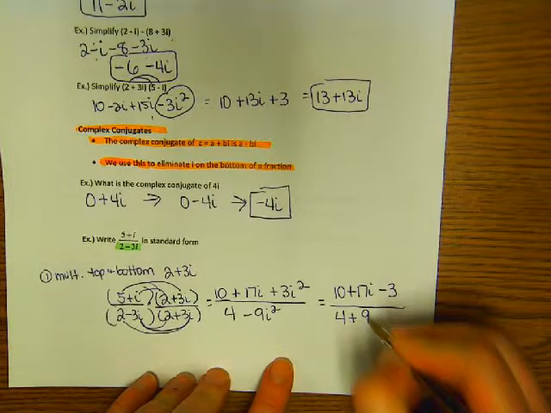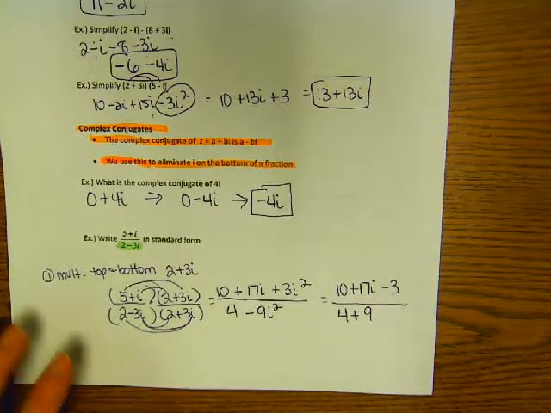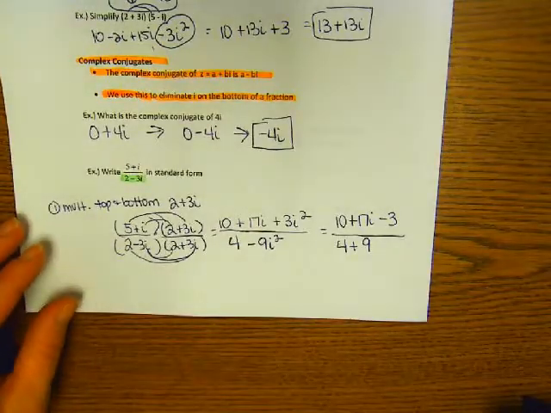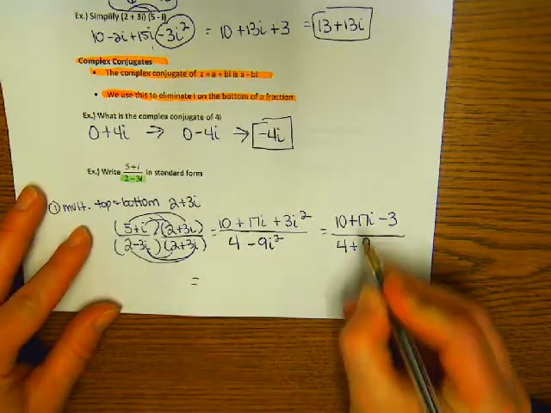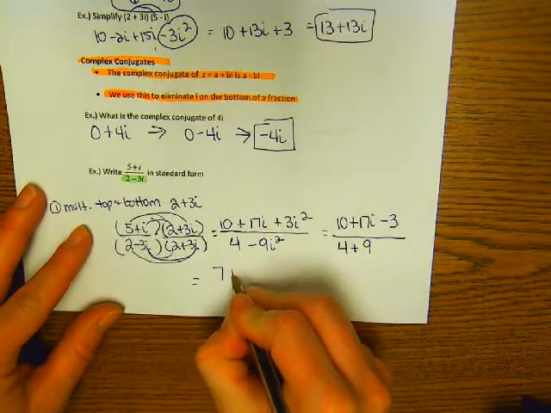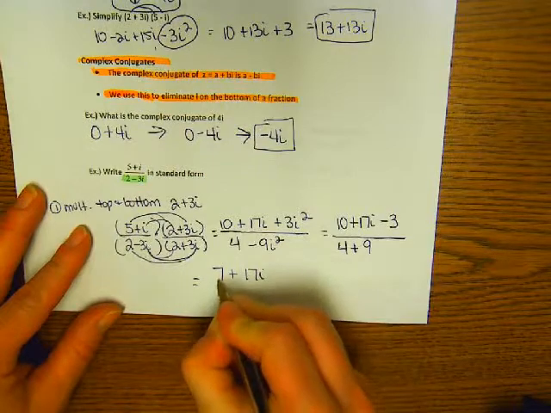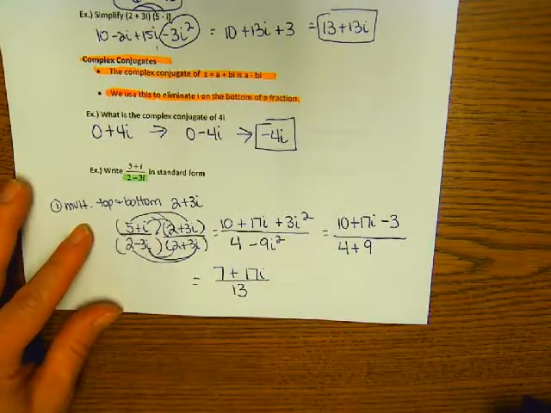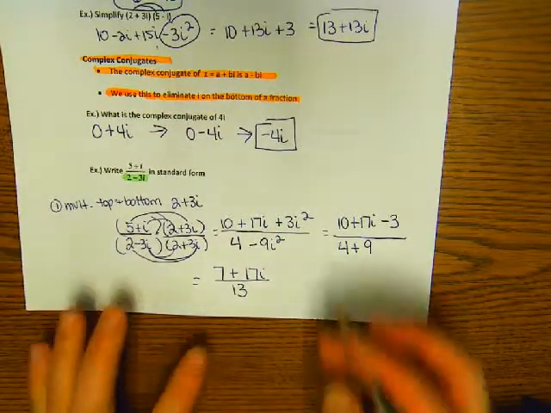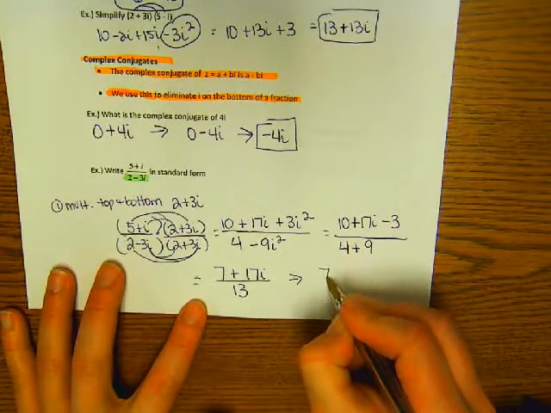Okay, finally, let's simplify. 10 minus 3 is 7. 7 plus 17i over 13. You may leave it like that, or you can separate it as 7 over 13 plus 17 over 13i. Either way is fine.